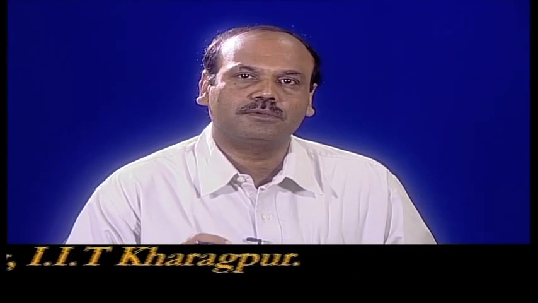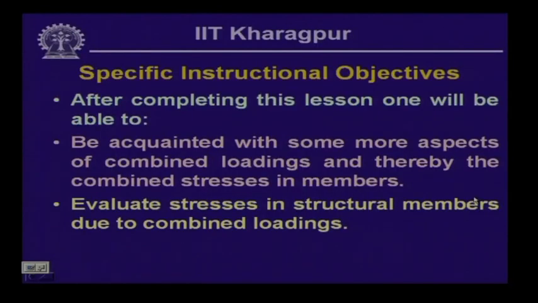In this particular lesson we are going to look into some more aspects of such combined loads and how we analyze them, and thereby compute the values of the stresses. Once this lesson is completed, one should be acquainted with some more aspects of combined loadings in a member, and be in a position to evaluate stresses in structural members due to such combined loadings.